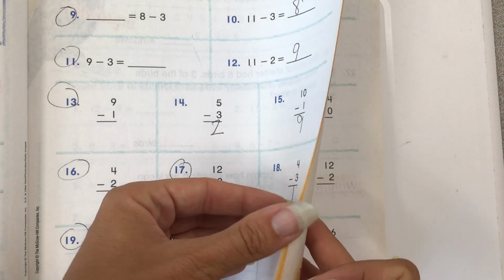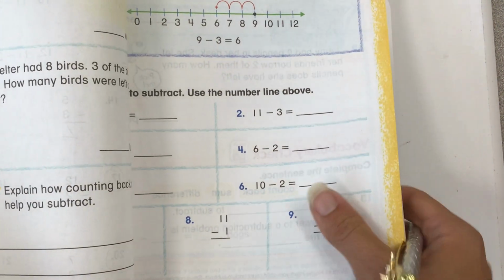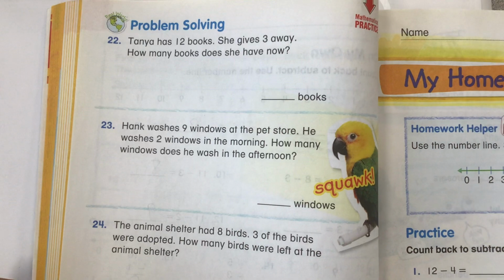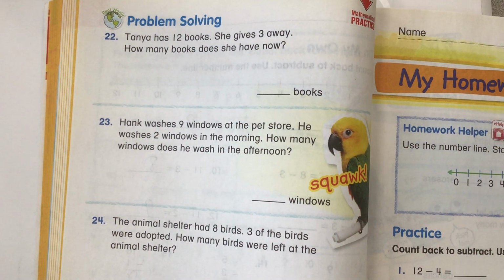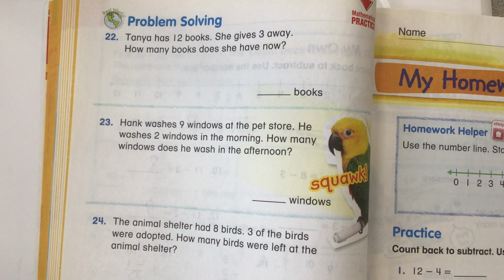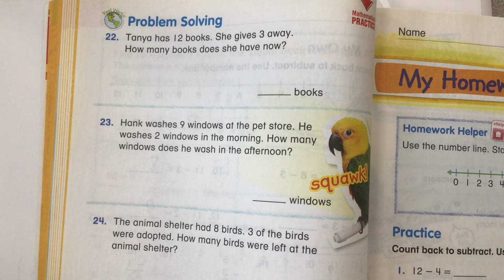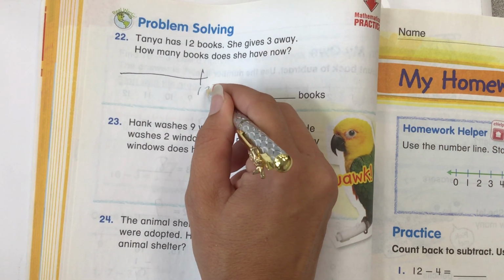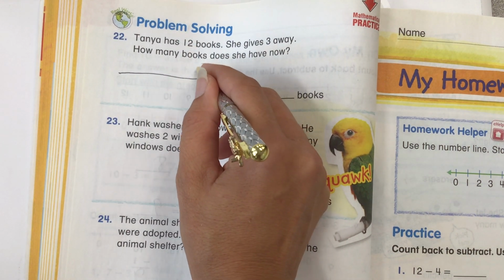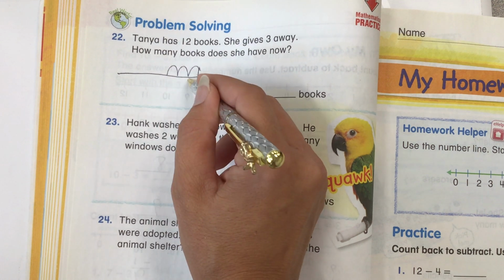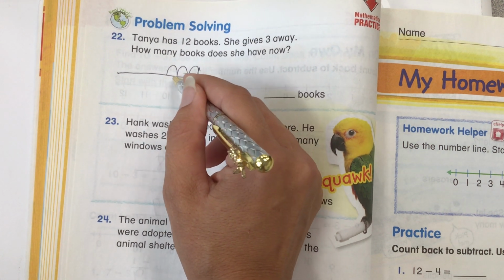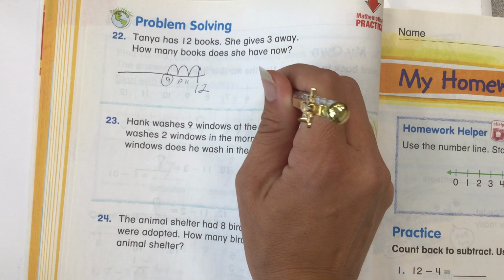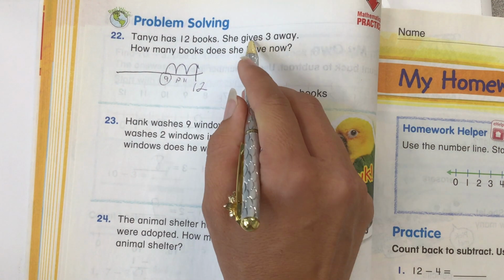On page 52. Problem solving. Tanya has 12 books. She gives 3 away. How many books does she have now? So she has 12. So we're going to start here at the 12. And we're going to go back 3. 1, 2, 3. So it would be 11, 10, 9. So she has 9 books because she gives away.